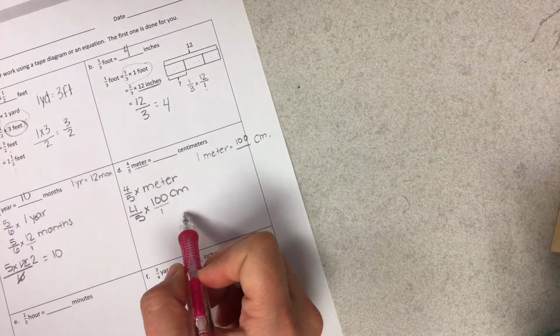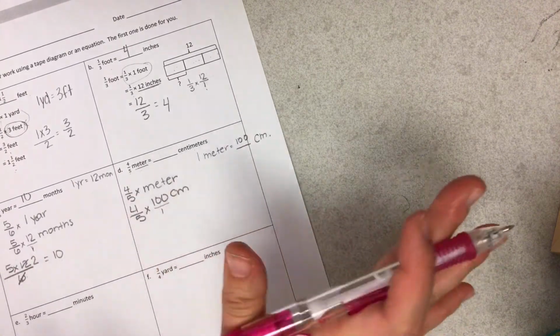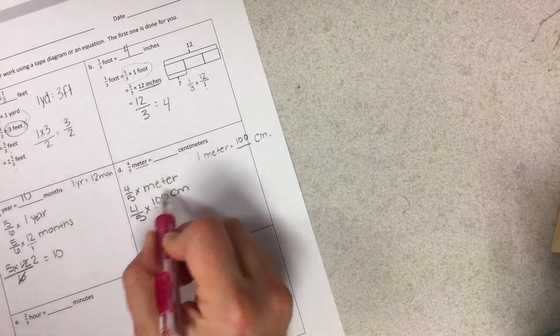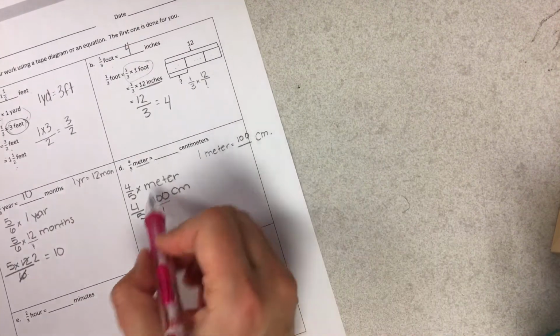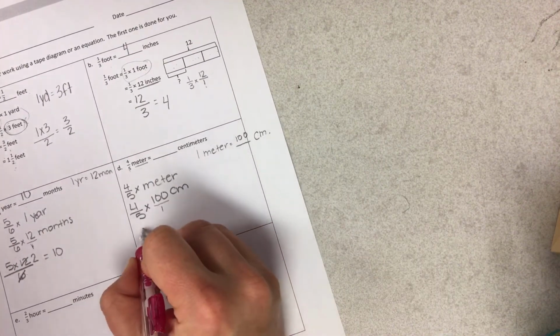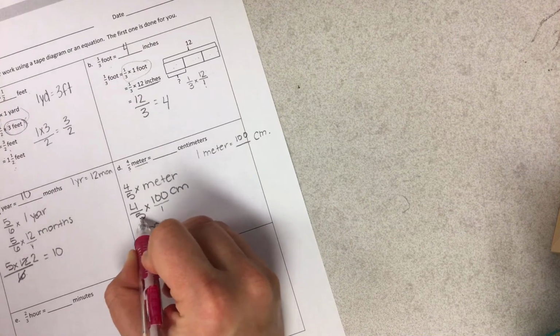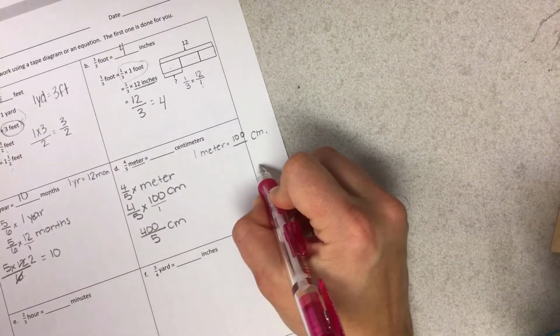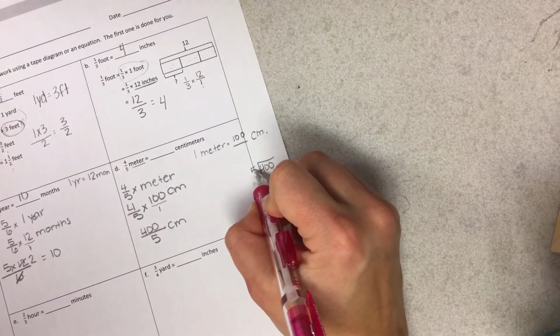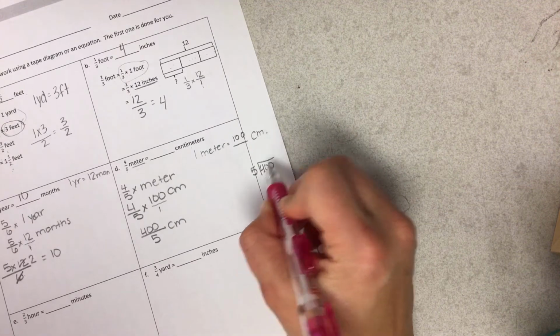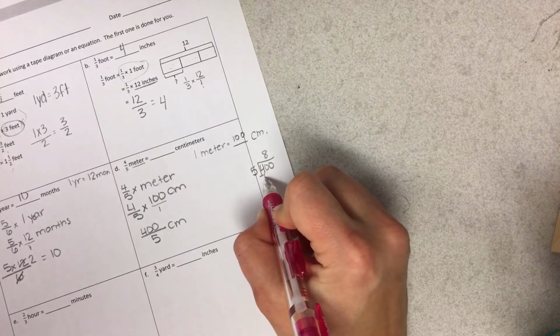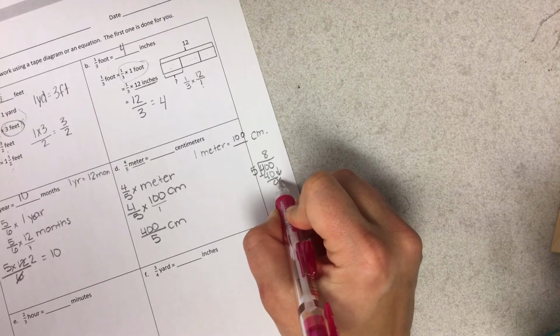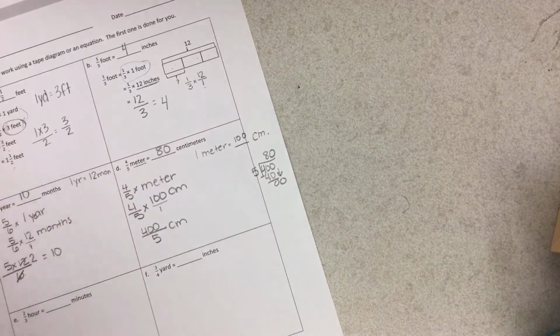So now I can multiply across. Now if some of you guys are like, oh, I can simplify, we can, but you know what, for right now, I'm just going to show you how it would look if we did not simplify. I know that 4 times 100 is going to give me 400. And then 5 times 1 is going to give me 5 centimeters. And I can't leave it that way, so I want to do 400 divided by 5. I know 5 doesn't go into 4, but it does go into 40 8 times. Subtract 40, I get 0. I need to bring that 0 down. 5 goes into 0, 0 times. So 4/5 of a meter is actually 80 centimeters. Okay.